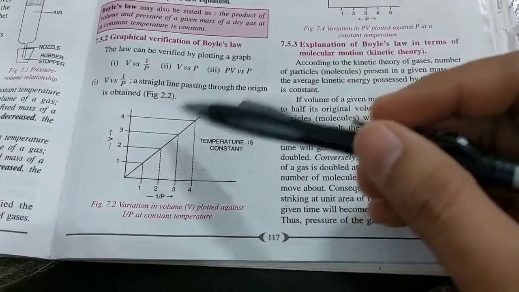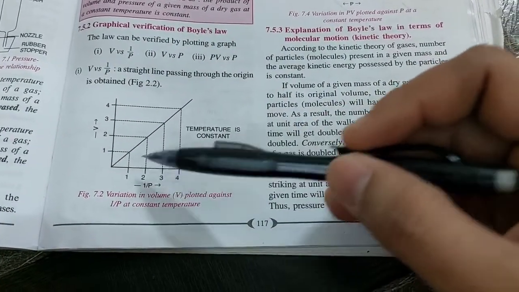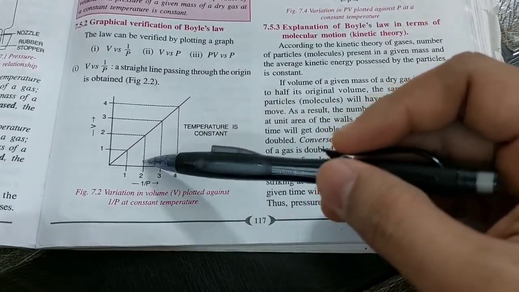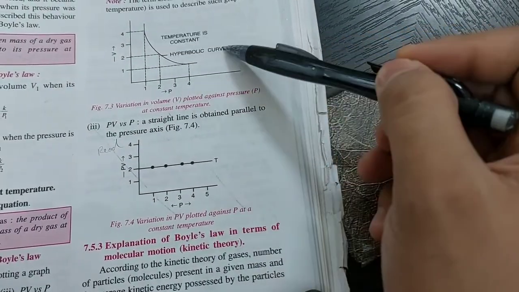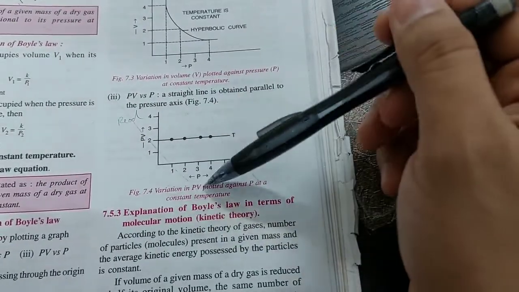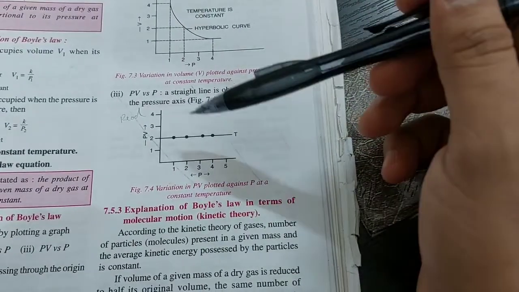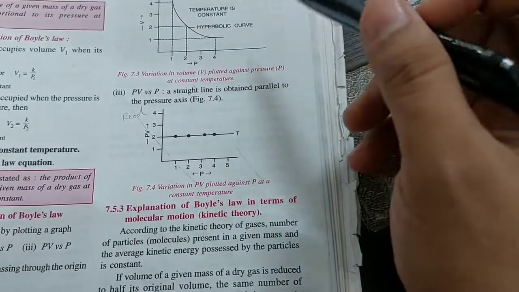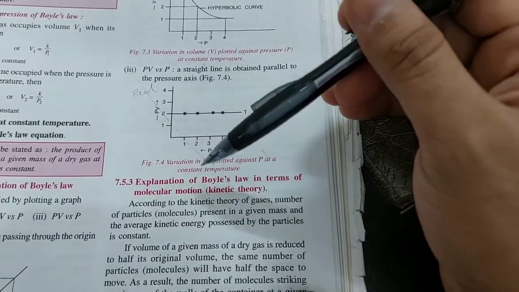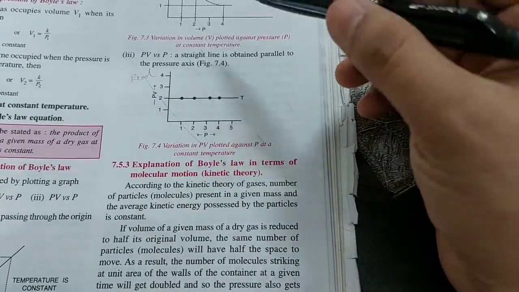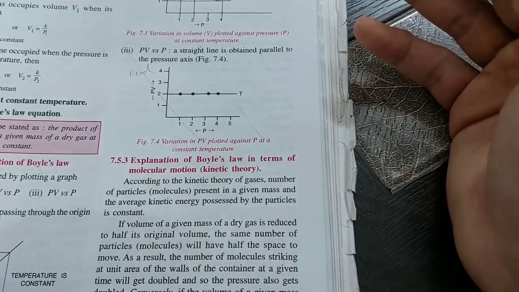The graph is very simple. If it's V versus 1 upon P, it's a straight line with an acute angle. But if it's V and P, then it's a curved line, a hyperbolic curve. 7.4, mark it as read, which means I will not ask in the test, and very unlikely that it will come in school test, but I can't cancel it. Cancellations you take from school teacher. Explanation of Boyle's law I have explained a little later in the video with the Dalal textbook.